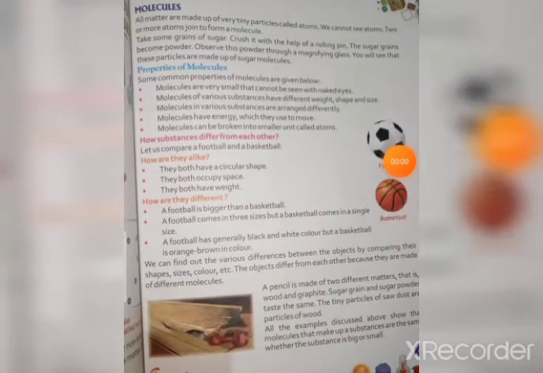There are 3 types of matter: solid, liquid and gas. So underline this line. What is matter? Okay, so anything around you that occupies space is matter. Then come to the next page. In the second page you can see molecules.